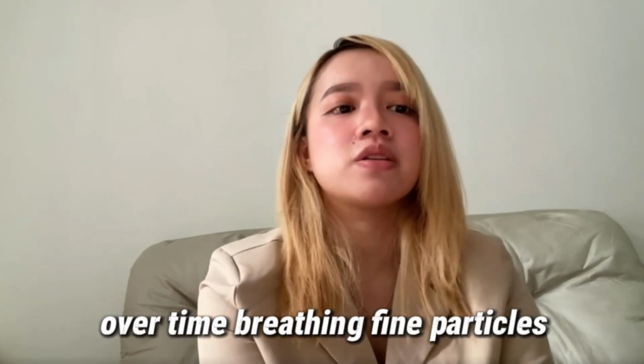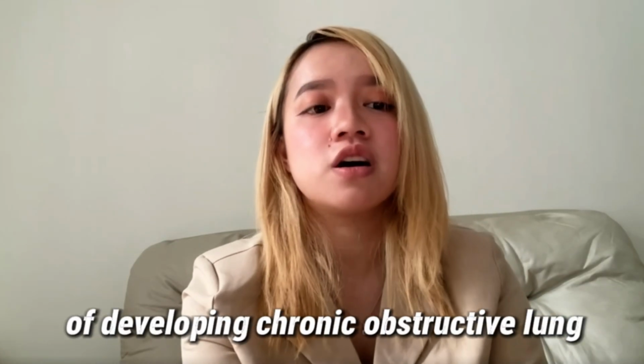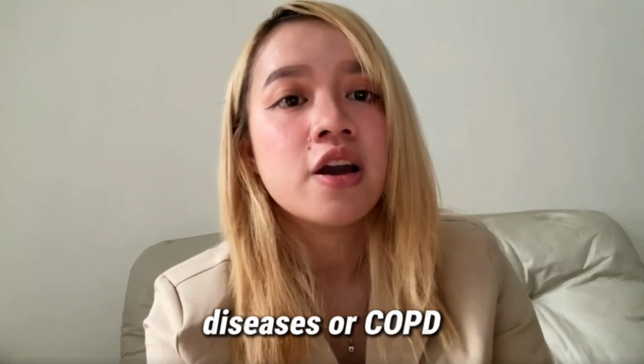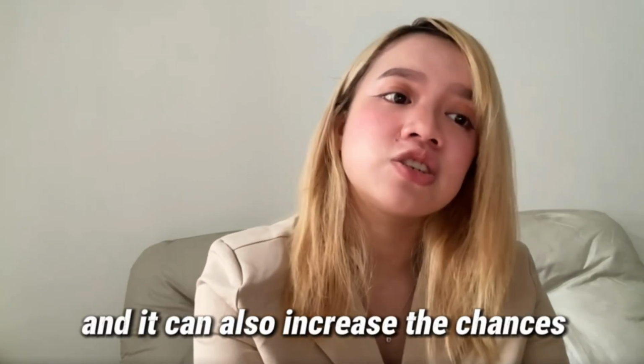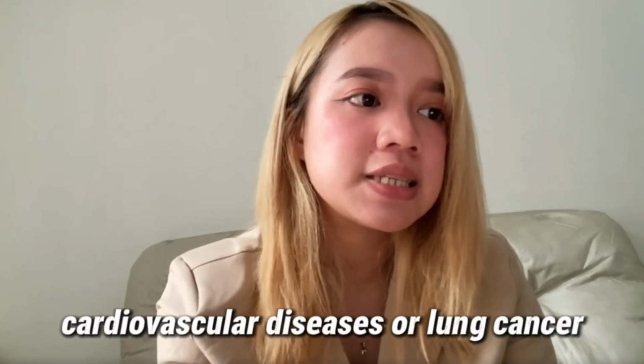According to the Minnesota Pollution Control Agency, over time, breathing fine particles in the air increases the chances of developing chronic obstructive pulmonary disease, or COPD, and it can also increase the chances of developing chronic bronchitis, cardiovascular diseases, or lung cancer.